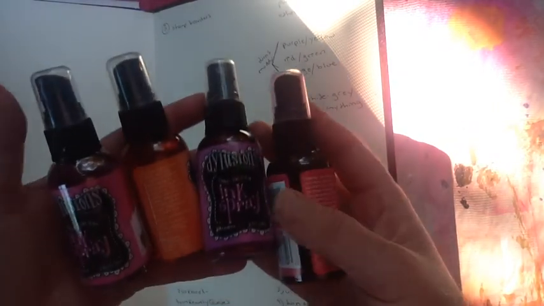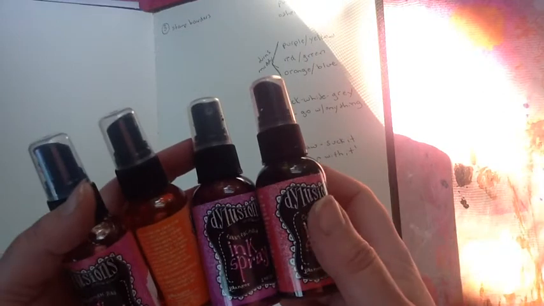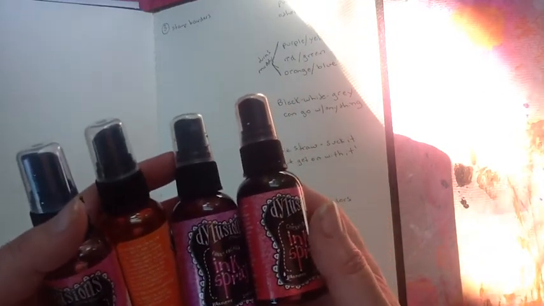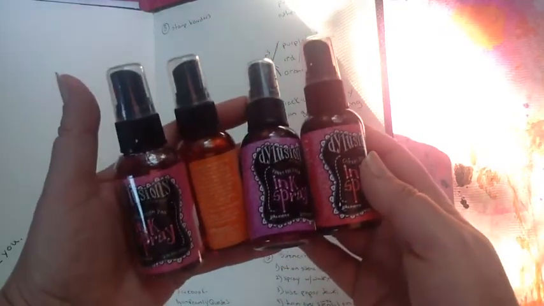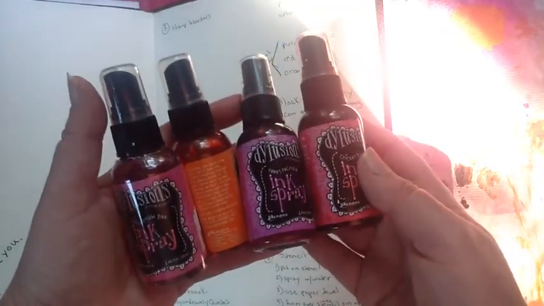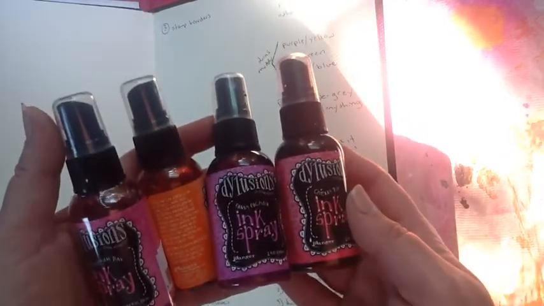the tables were set up, and on the tables there was a basket, well, 2 baskets for almost every person that held the Dylusion sprays. And there were about 9 or 10 sprays in each of the baskets, and the 2 baskets had different sprays in them.